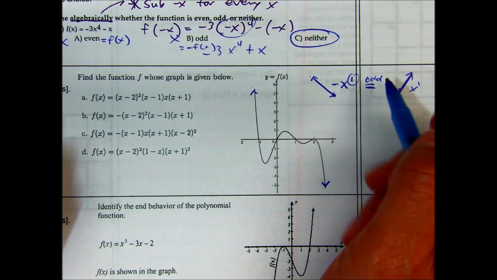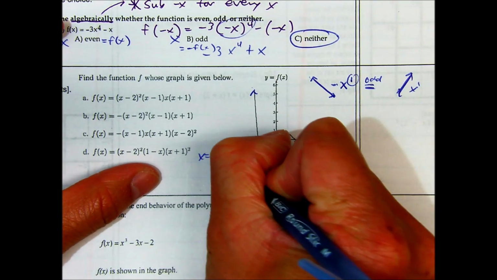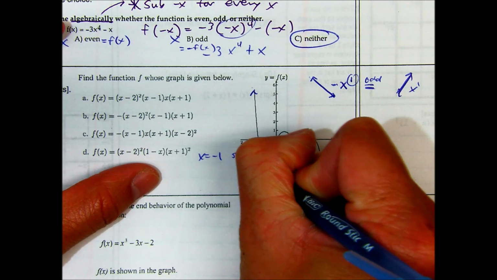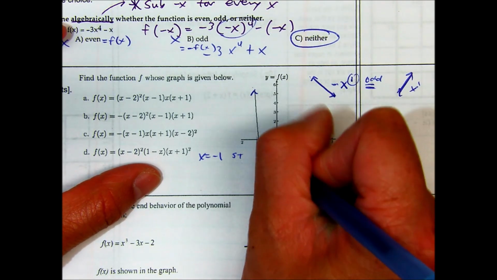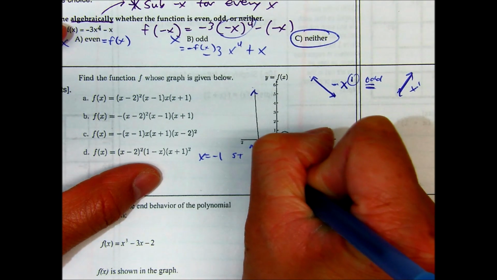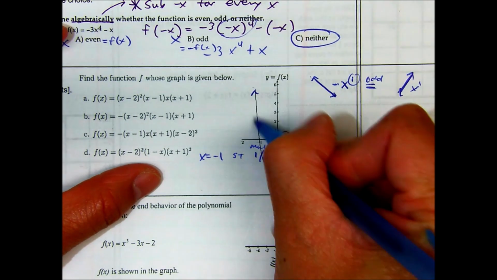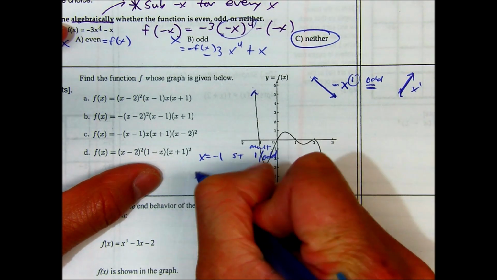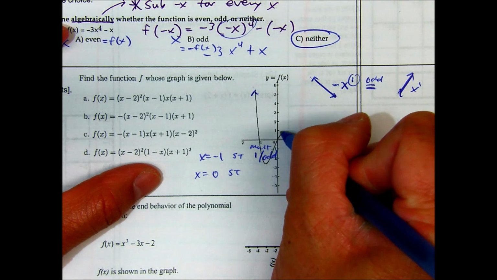So something you do is something like this. X equals -1. We learned that's called a shoot-through. And a shoot-through means that the exponent or the multiplicity is a 1 or an odd. Same thing here. At x equals 0, it is a shoot-through, and it's a shoot-through because it's going through it, right past it.